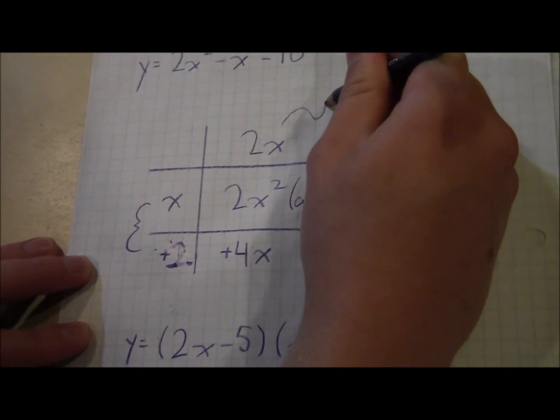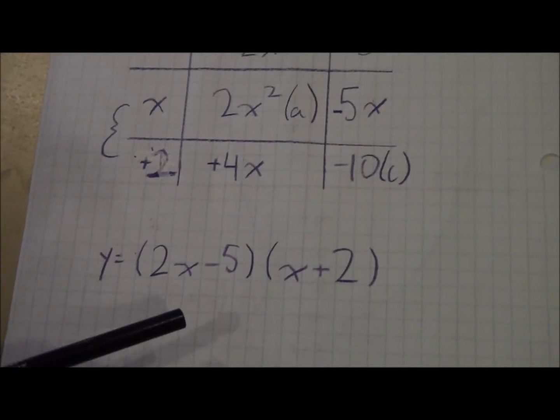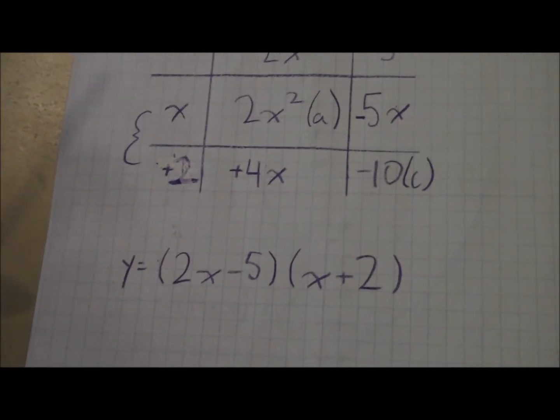So after that, you just take these two, and these two, and put them into the equation. So y equals 2x minus 5, bracket, x plus 2. It's that easy.